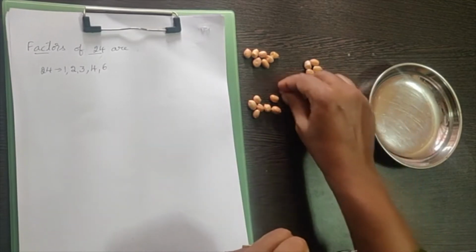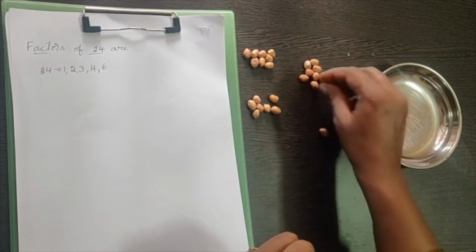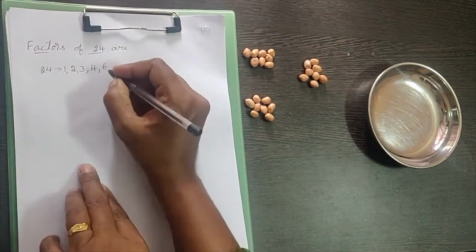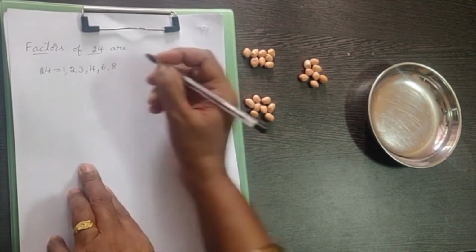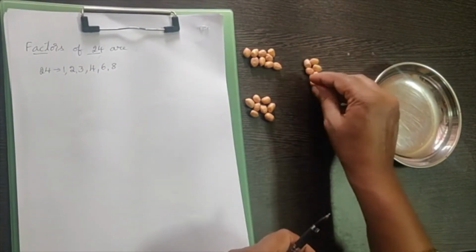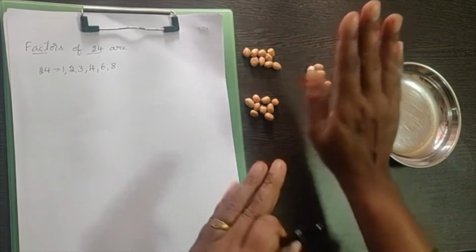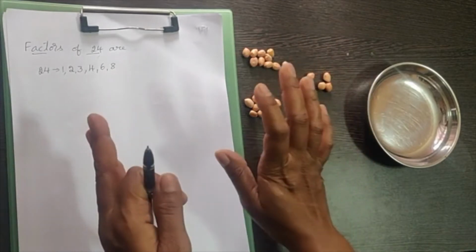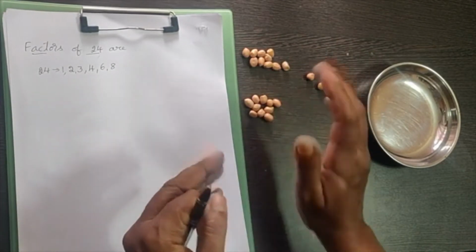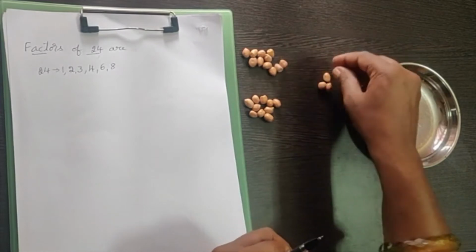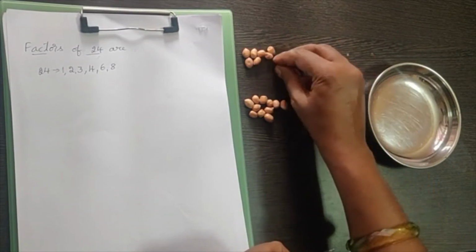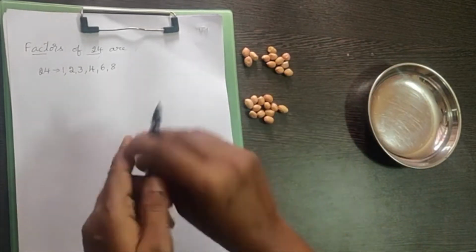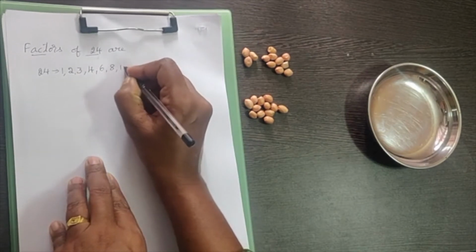Now I will do 8. Here 8 in one group. Here group. Here. Yes, we got 8 in each group equally distributed. So 8 is the factor of 24. Next I will do 9. If I do 9, here this remainder. So 9 is not the factor. I will do 10. Again it is remainder. We do not get 24 in the 10 table. 11, no. 12, yes, we can do 12 in a group. 12 each. Yes, 12 is the factor of 24.